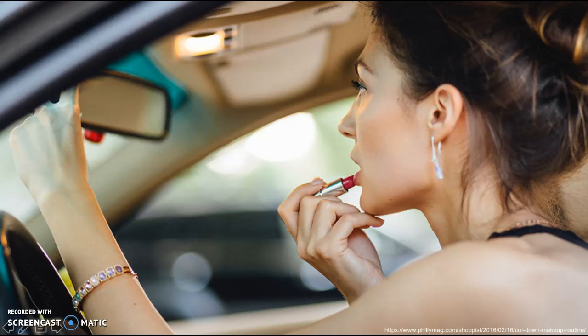And then of course we have touch-up. So there's stuff like setting spray, which makes your makeup last longer, and then blotting sheets that absorb oil, and then just touching up lipstick and stuff like that.